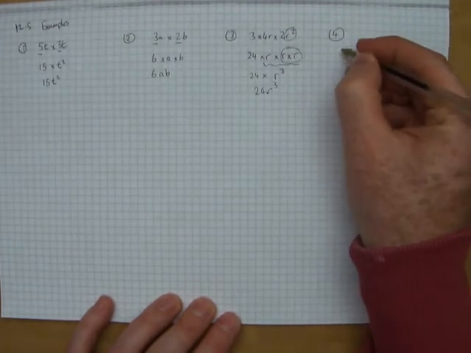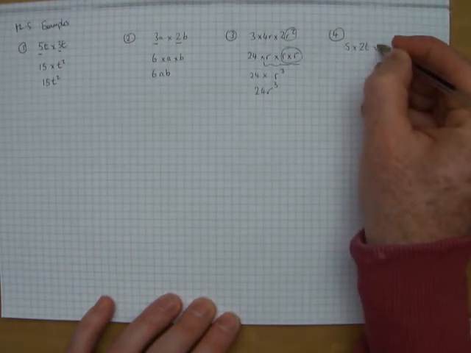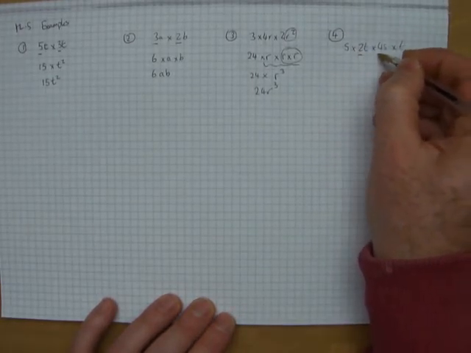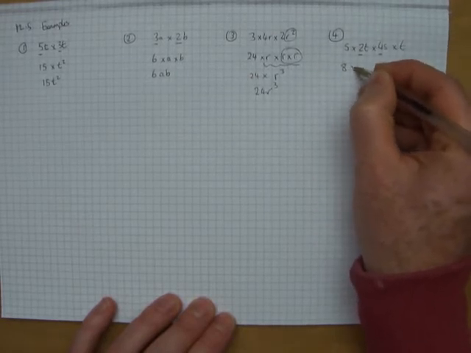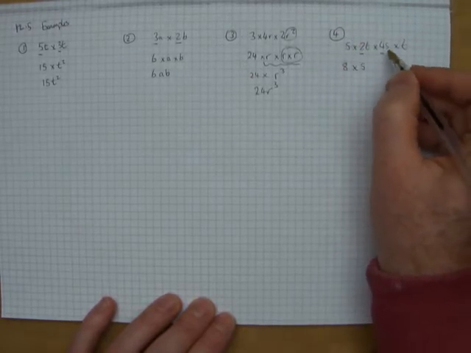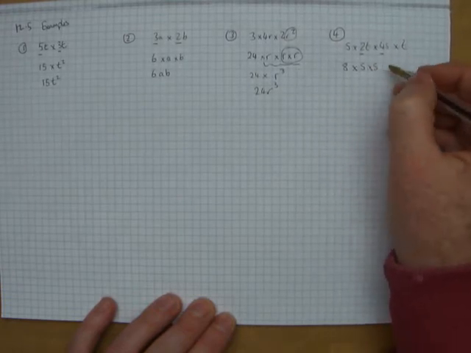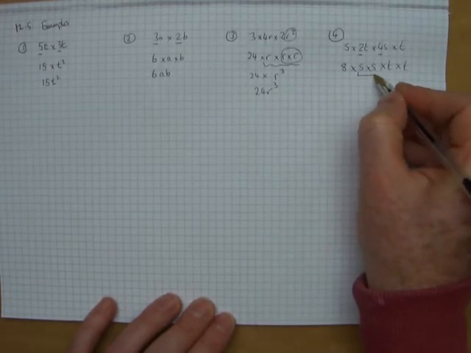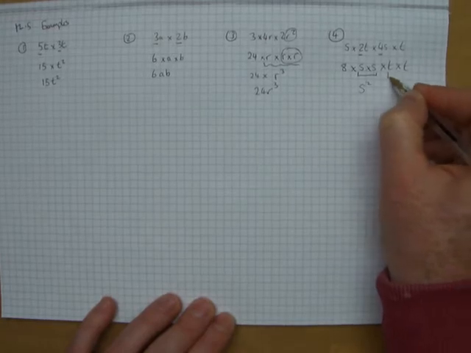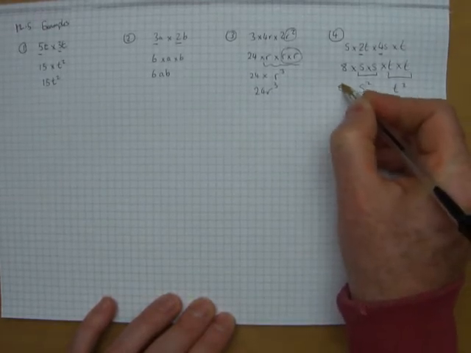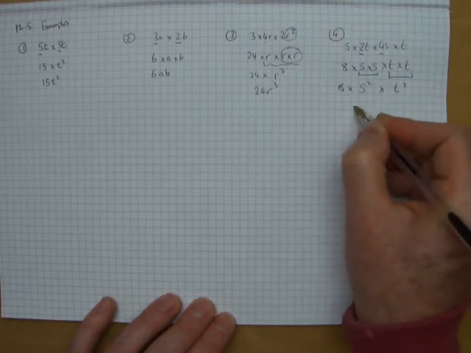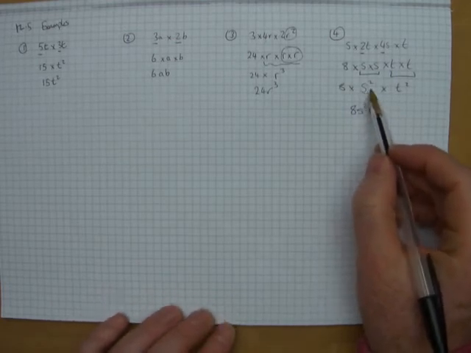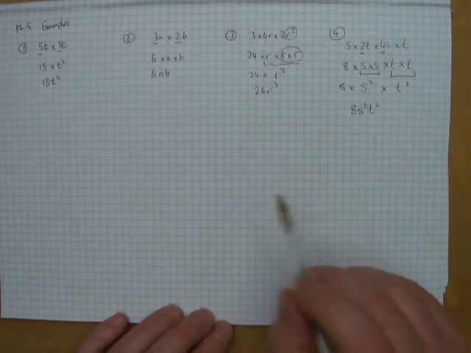Example 4, we've got s times 2t times 4s times t. If we do the numbers first of all, we've got 2 multiplied by 4 is 8. Then we've got s from the first one, and then the s with the 4. Then we've got t from the 2, and the t being the last term. We should know that s times s is s squared, and t times t is t squared. So what we have is 8 times s squared times t squared, which we write as 8s squared t squared, because we can't change the power whenever there are different letters.